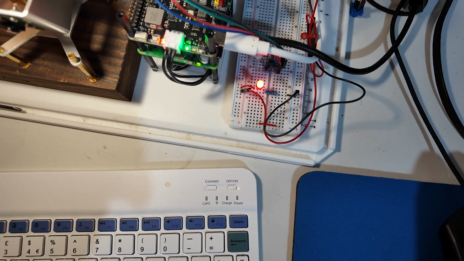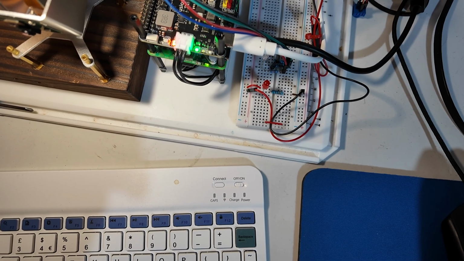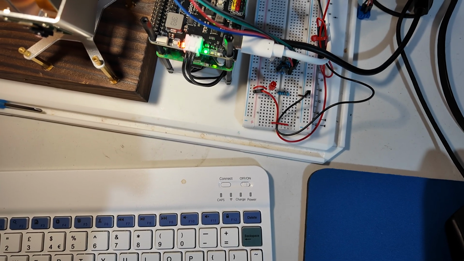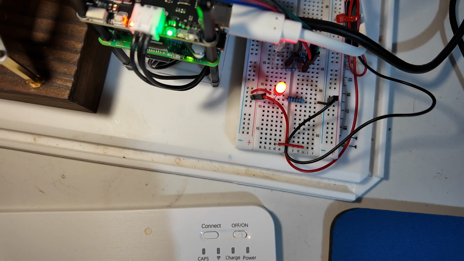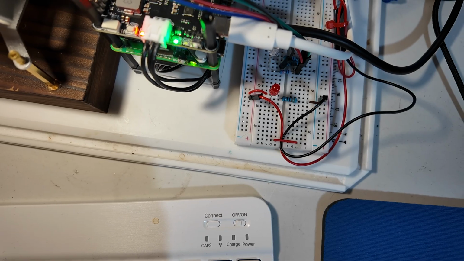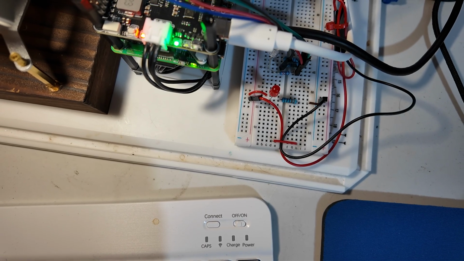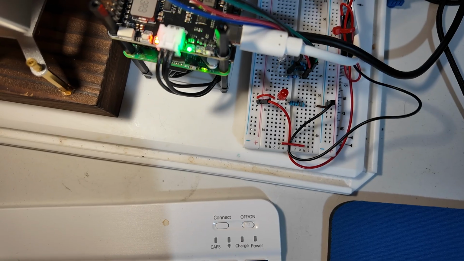Light off. The LED light is now off. Light on. The LED light is now on. Light off. The LED light is now off. Stop. The program has now ended command line.